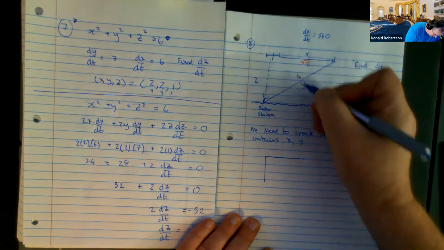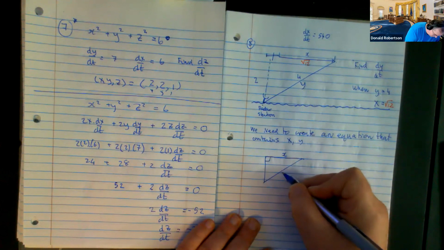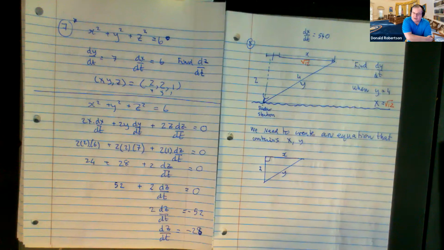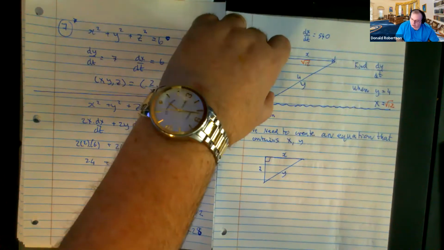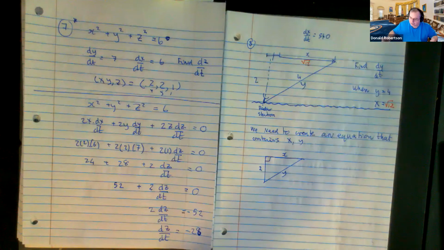Forget about that guy, forget about that guy. This guy is going to be x, this guy is going to be y, and this guy is going to be 2. We need to create an equation using nothing but x's and y's. The reason that 2's there is because that's definitely 2 all the time. Can you imagine this changes depending on how long you wait before you measure things?